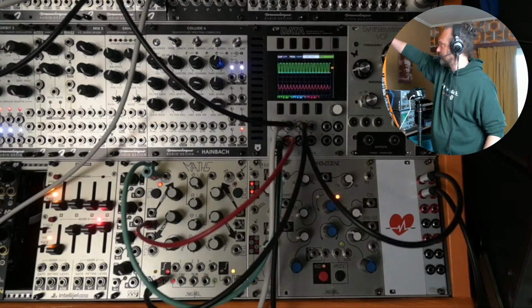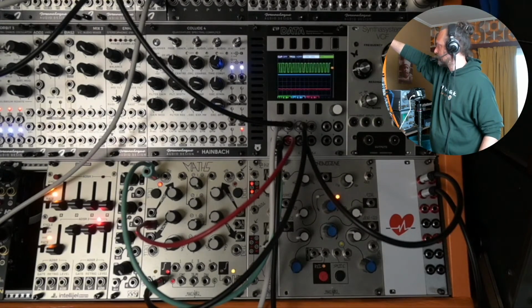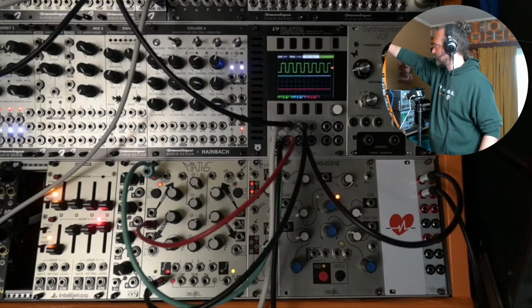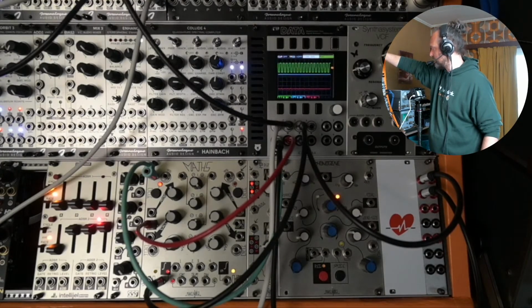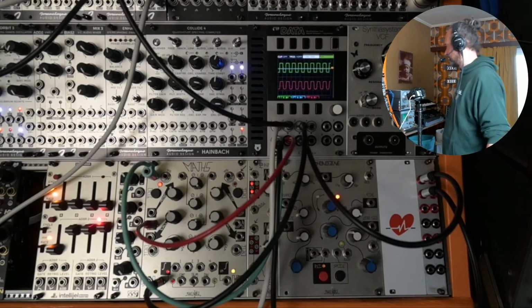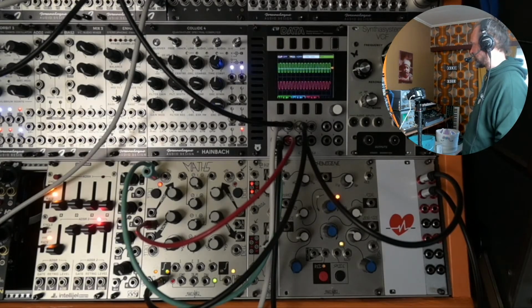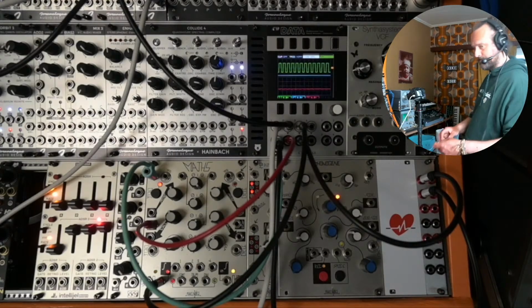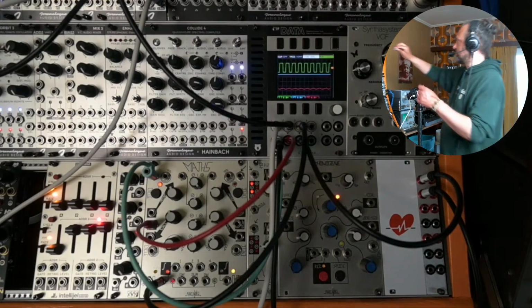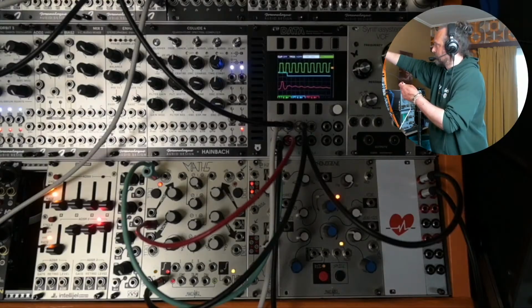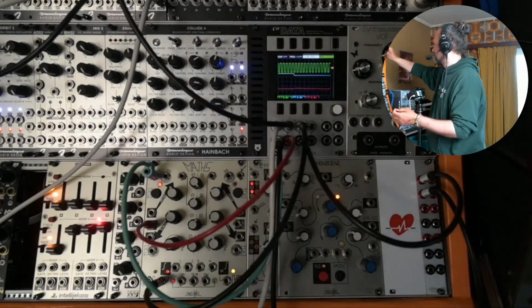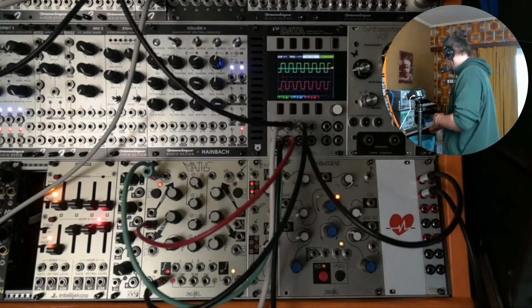Let's change the LFO up to a stepped random. Let's increase the speed. Maybe I should make it unipolar. Let's bring in a kick drum for a moment here.